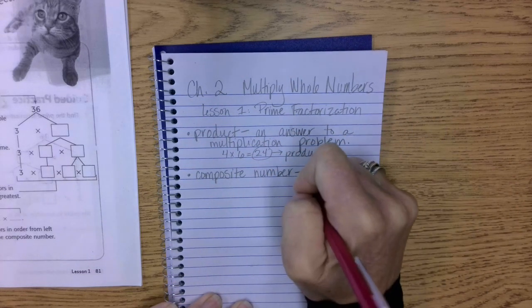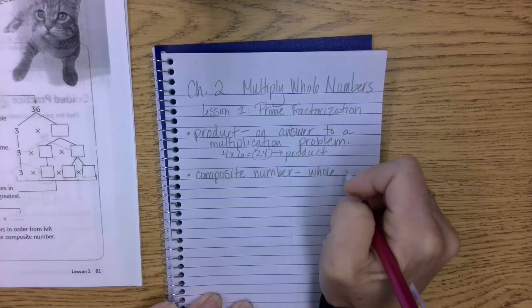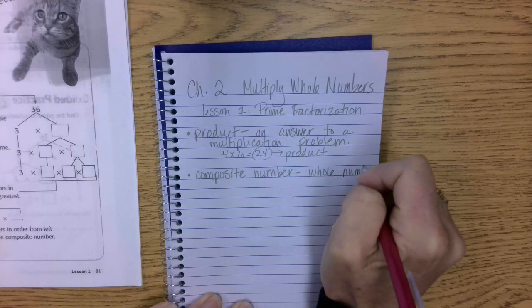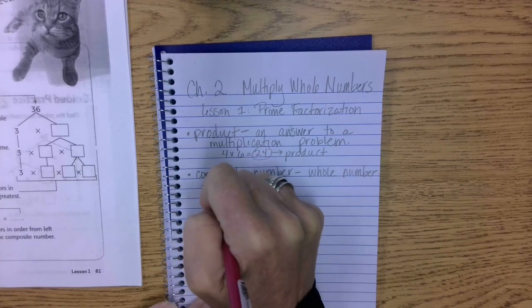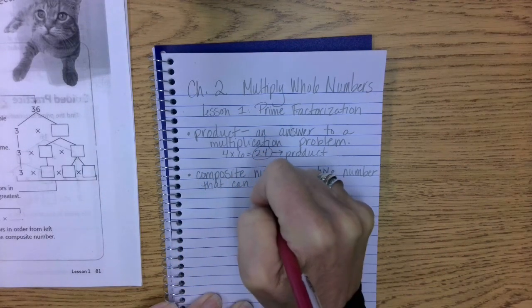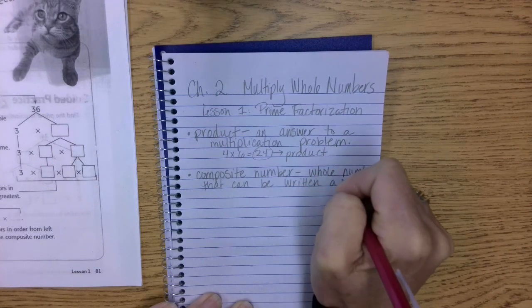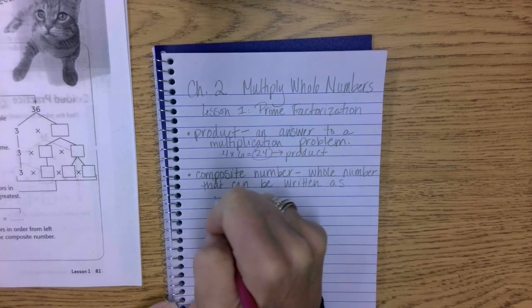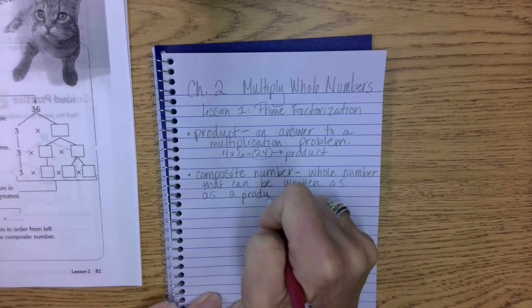So a composite number is a whole number, so it can't be a decimal or a fraction. It's a whole number that can be written as a product of prime numbers.